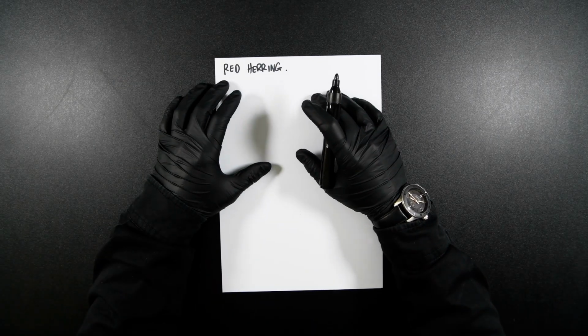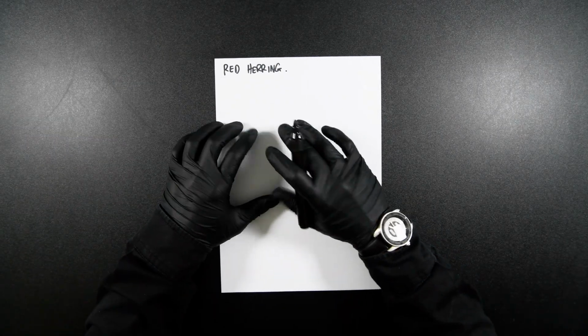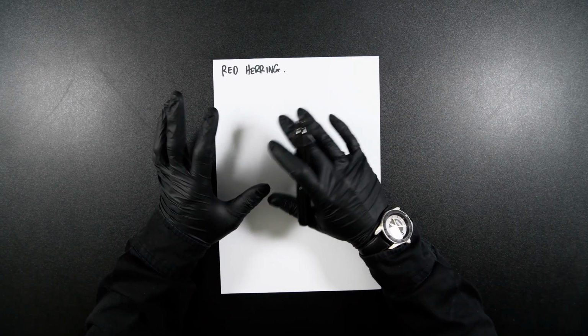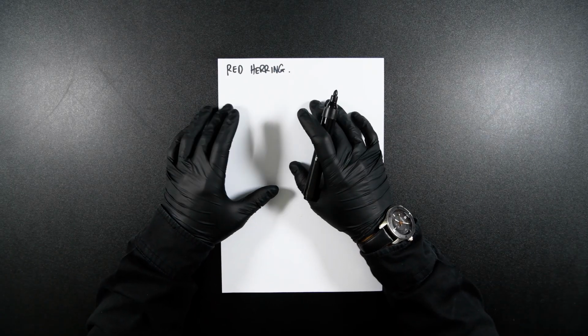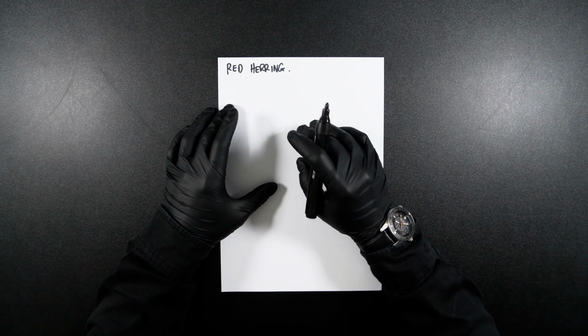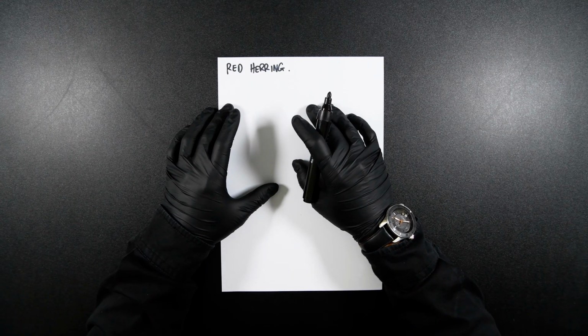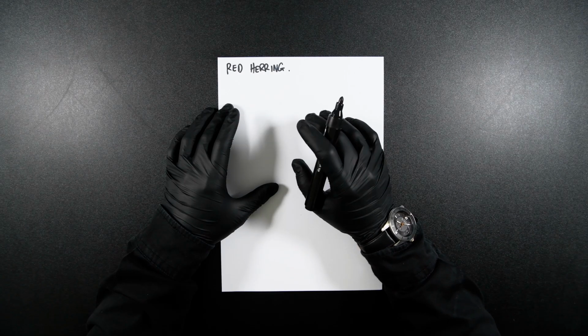A red herring is a type of logical fallacy where someone introduces an irrelevant topic into an argument to divert attention away from the original issue. The goal is usually to distract or derail the discussion, not to be confused with a straw man.